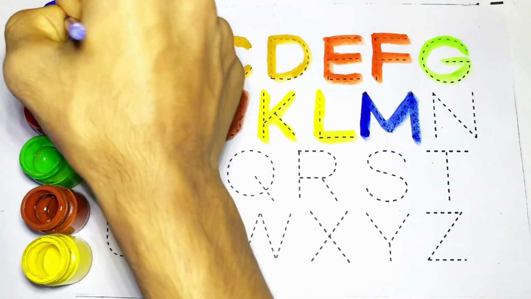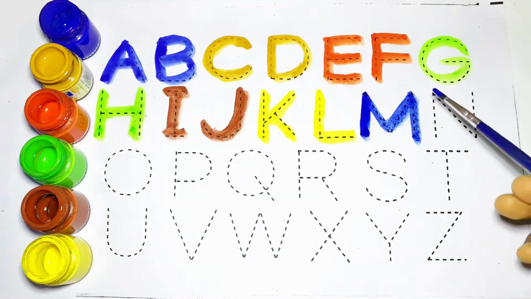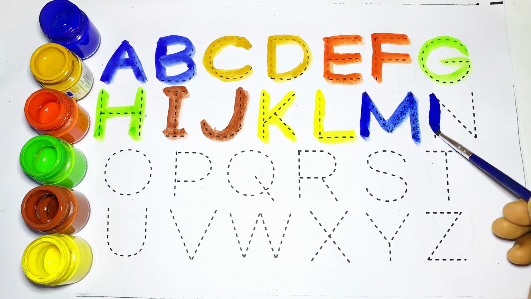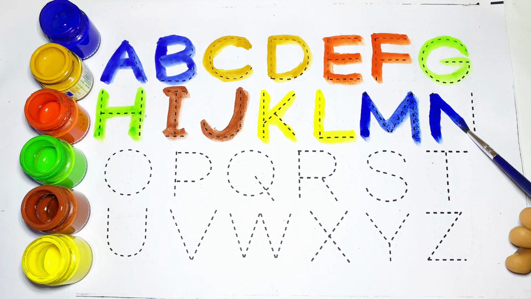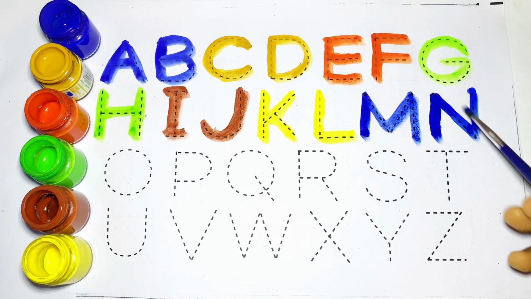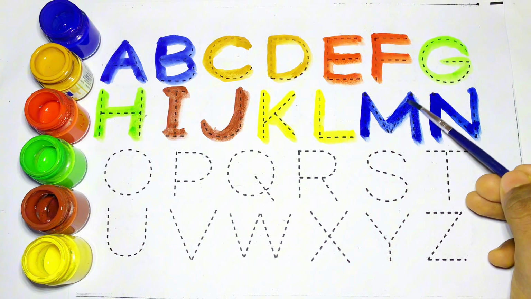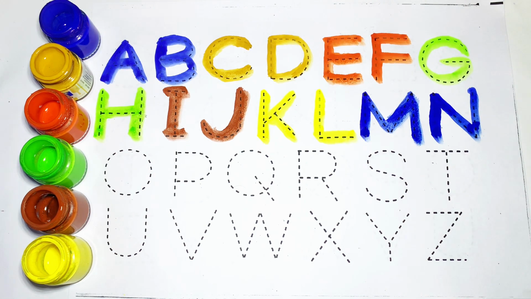Kids, again use blue color and draw N. N for nose, N for nest. The alphabets of N. Kids, now draw O. O for orange. The alphabets of O. O for orange, O for octopus.